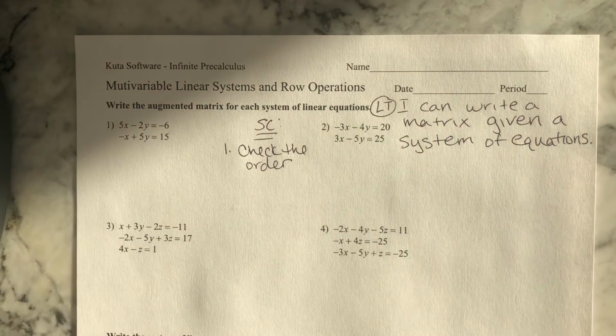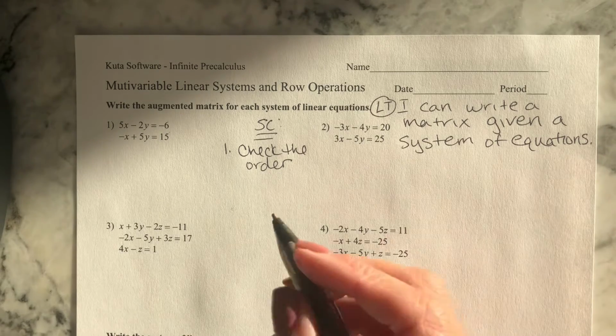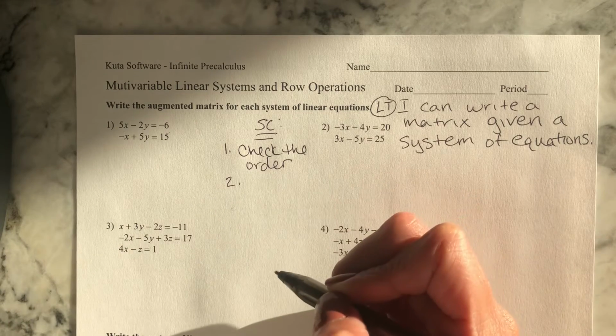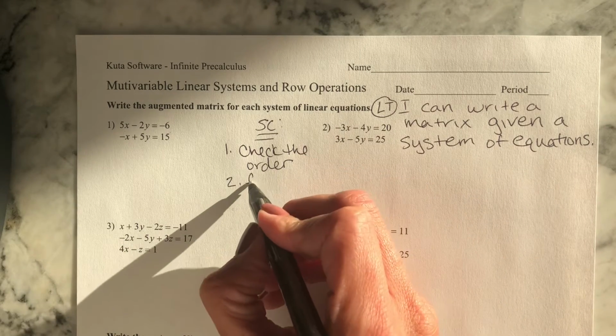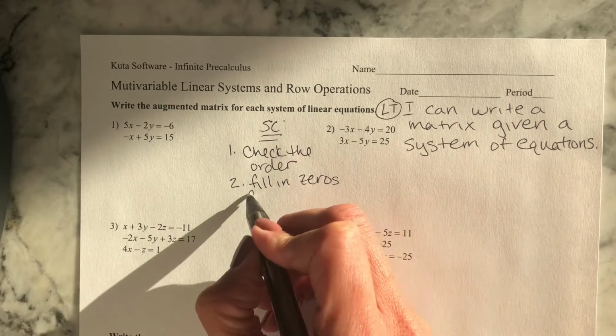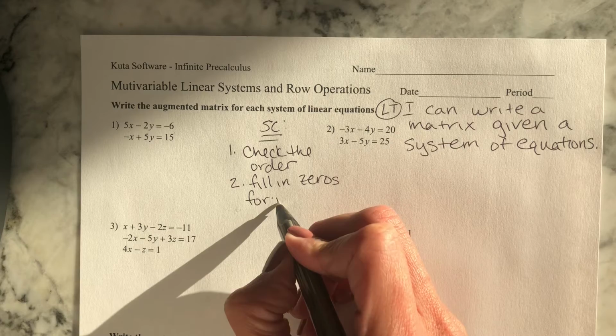We had to do that for the elimination method as well. It had to be in order before we started to eliminate. And then if you do have missing terms, you're going to fill in zeros for those.